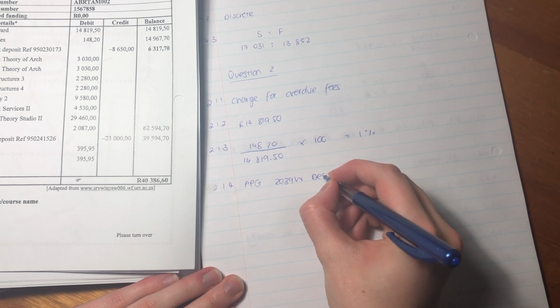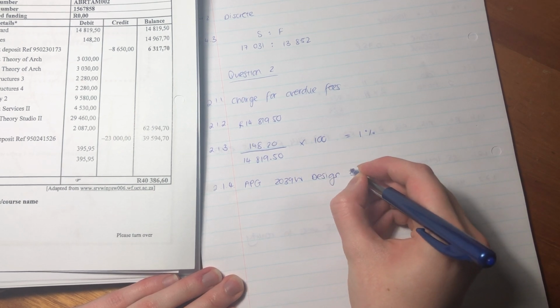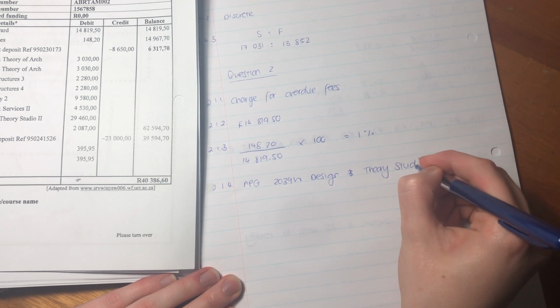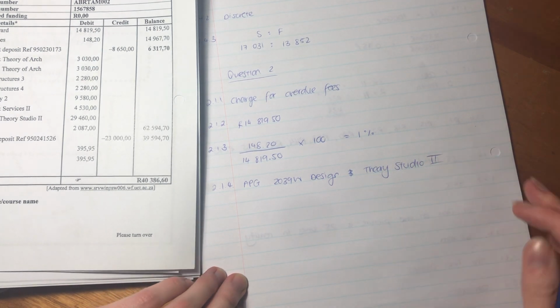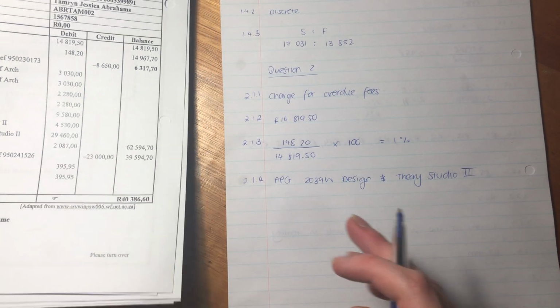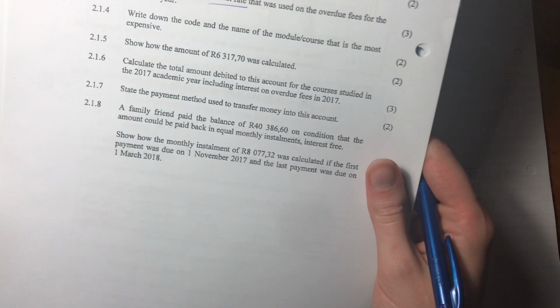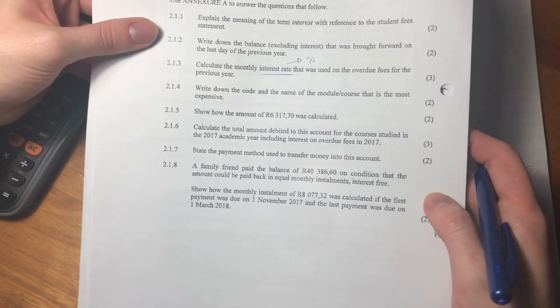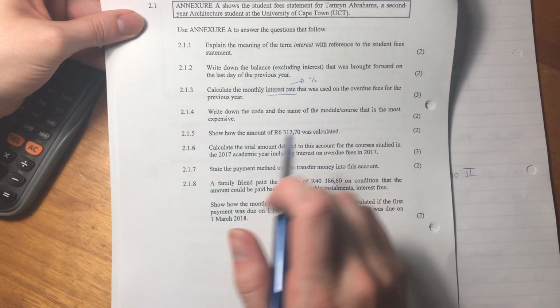Just want to make sure you can see what's going on. They literally are just asking us to interpret what we're seeing there.